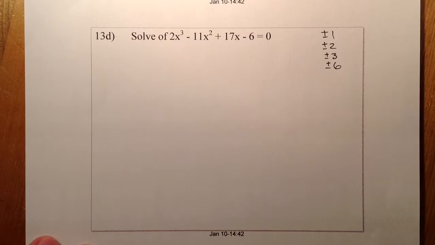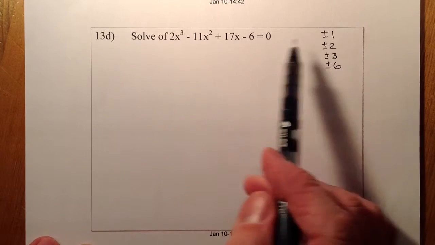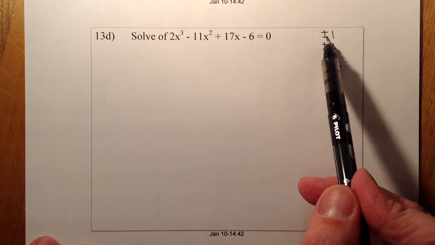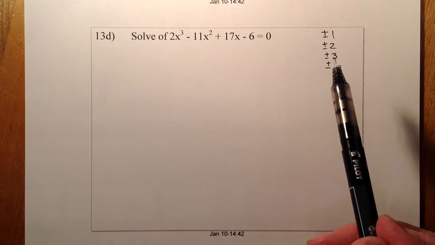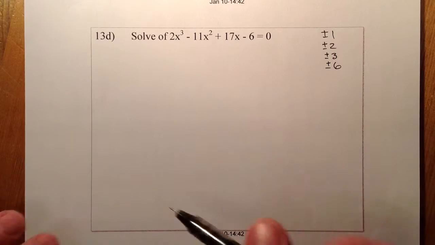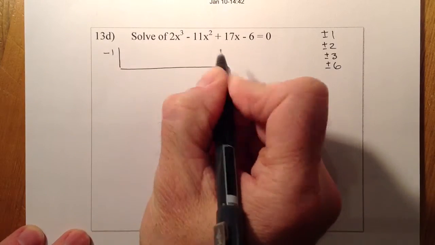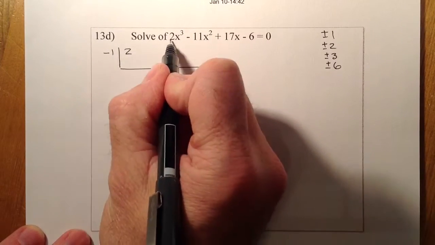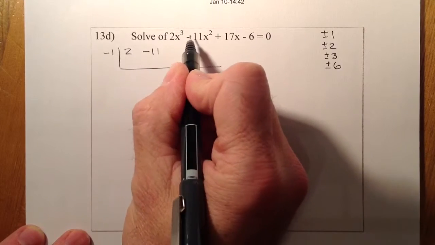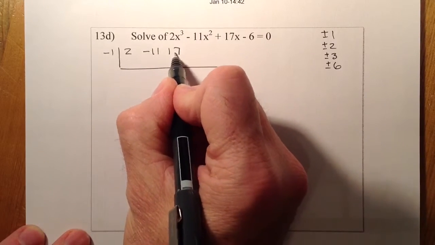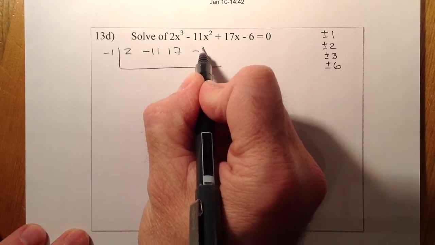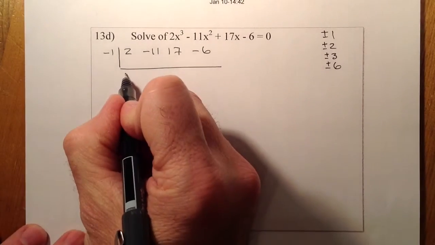What I'm going to start with, I'm not going to start with 1 because I can see that that won't work out, but what I'll do is I'll start with minus 1 and see how that goes. Okay, so let's go for a minus 1 outside the synthetic division. I'll bring down the coefficients. Minus 11, nothing missing, so I don't need to add any zeros in, and that'll be a minus 6 in there. So that'll give me 2.